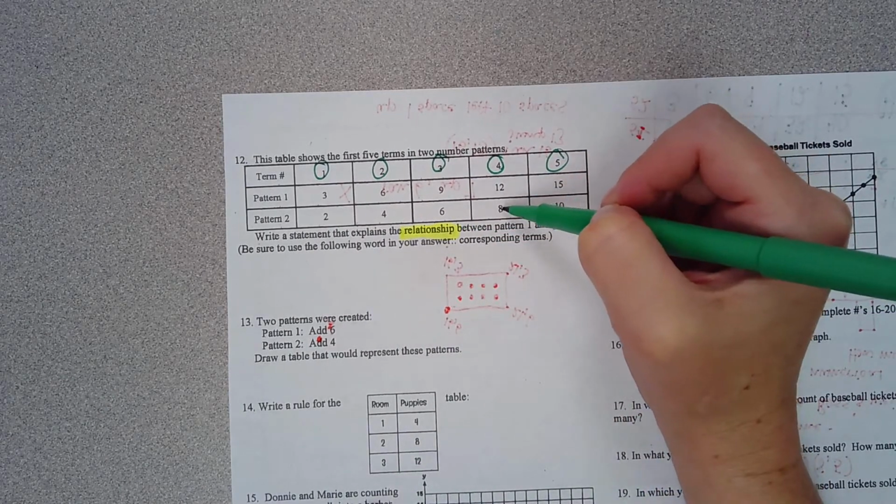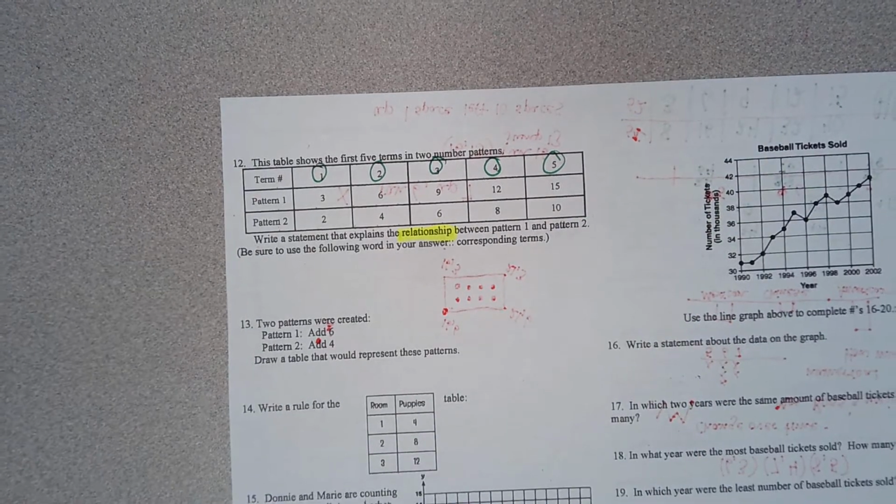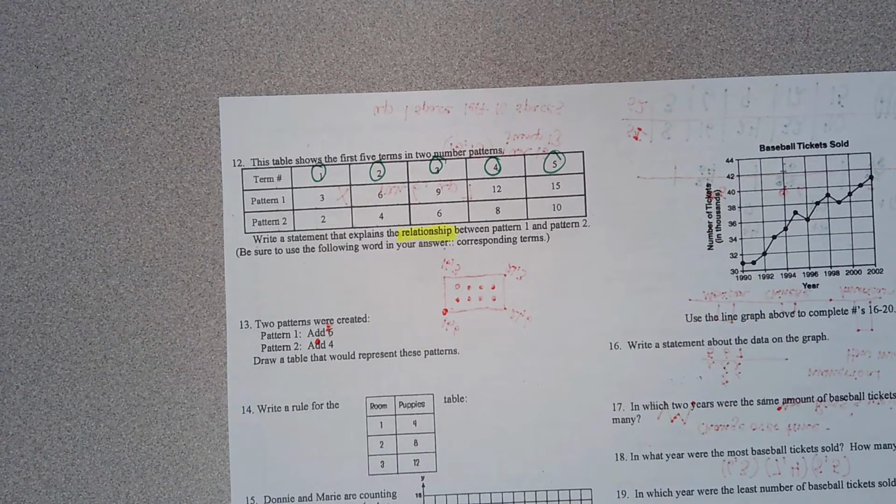Okay? We have to determine the relationship from 3 to 2, from 6 to 4, from 9 to 6, from 12 to 8, from 15 to 10. What is happening every single time? You have to determine the relationship. Okay, so what I see happening is, let me think about this.